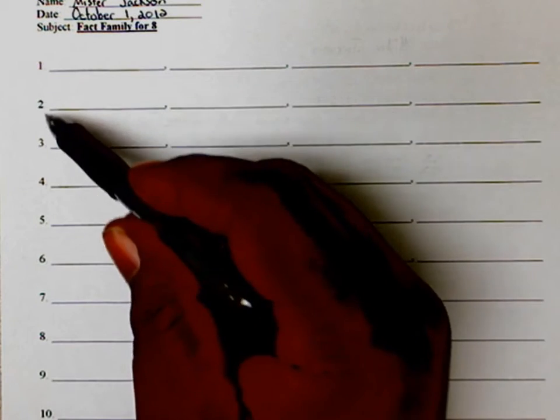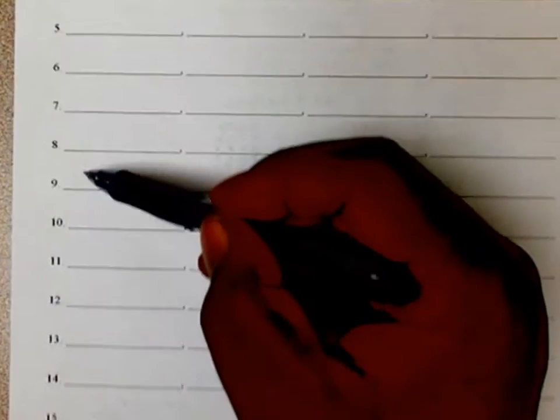I'm looking at the fact family, which is on the opposite side of your math homework for Monday, October 1st, 2012. We should already have our name and date on the paper, and the subject is fact family for 8. So we're going to be doing our fact families for 8. I want to start you off with the first 3, just in case you have forgotten or haven't had a chance to view the fact family in the tutorial. But you will be going all the way down to 15. And by now, this should only take you about 5 minutes to do.